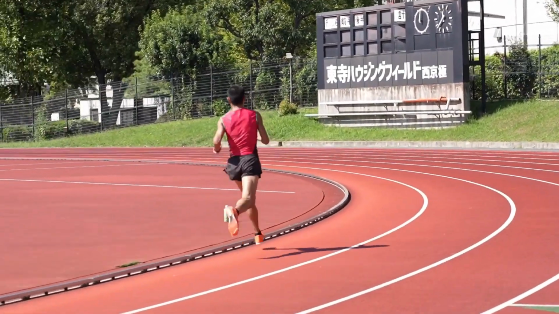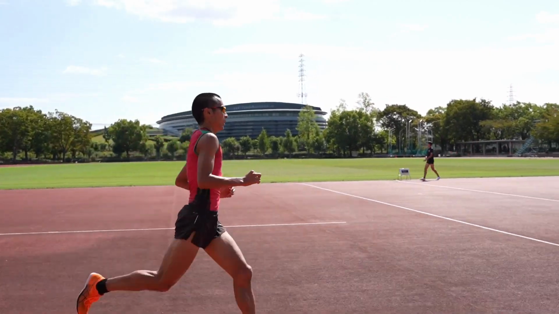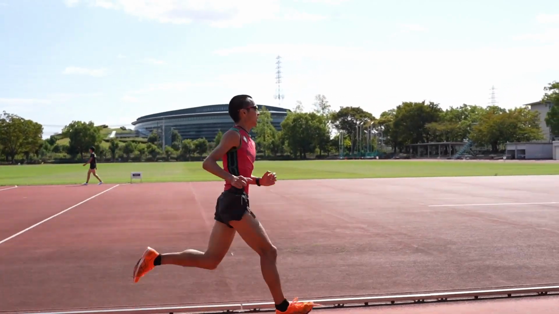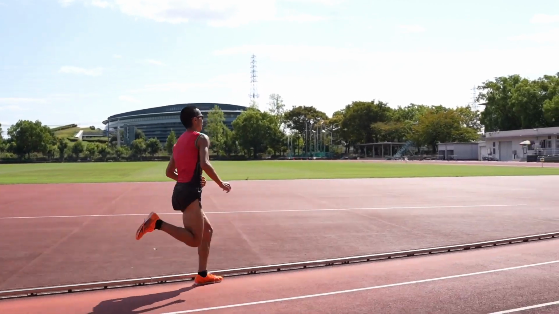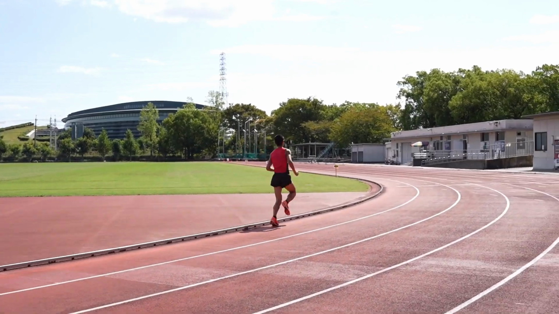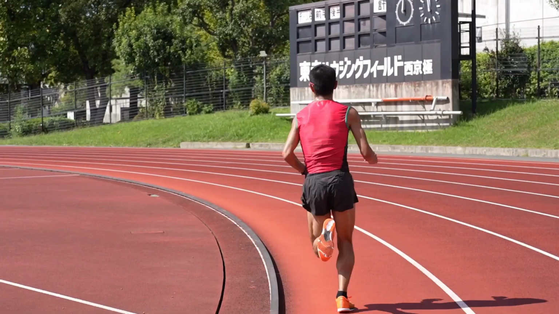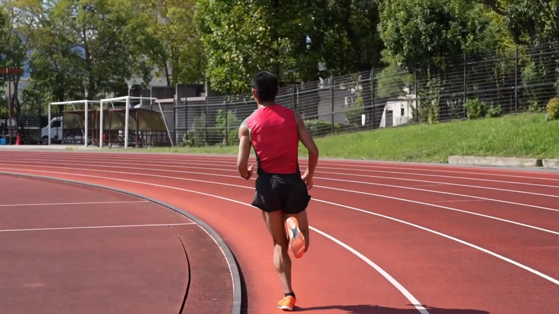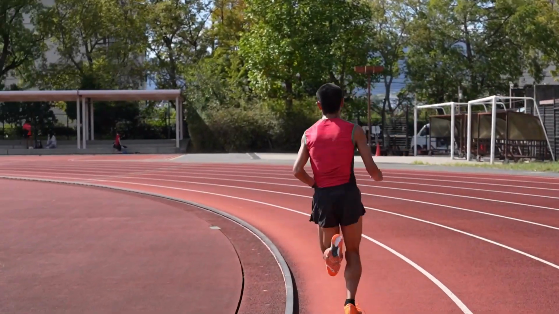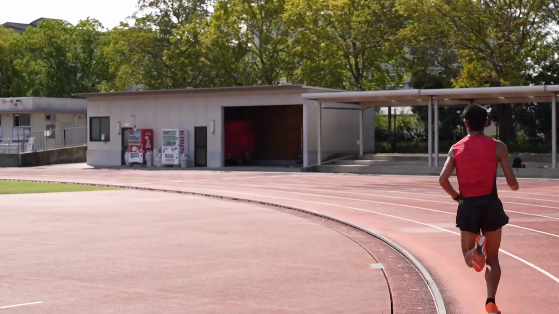And what is the lower limit? Many people do not know that. Some people think or believe we need to do something like 100% to 90% velocity at VO2 Max to improve VO2 Max.